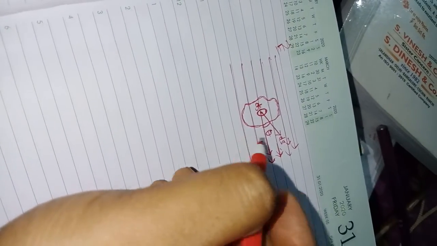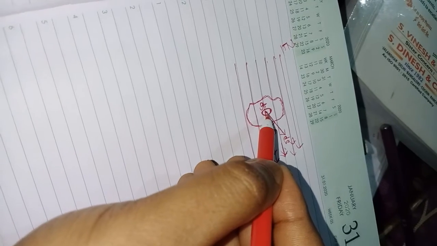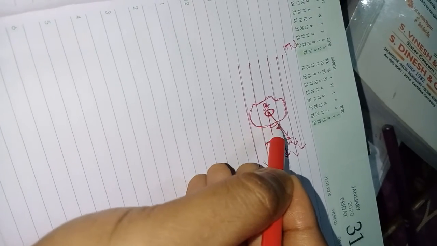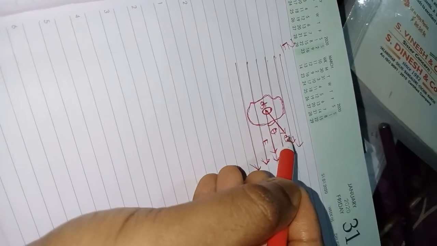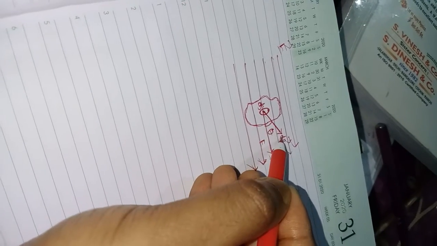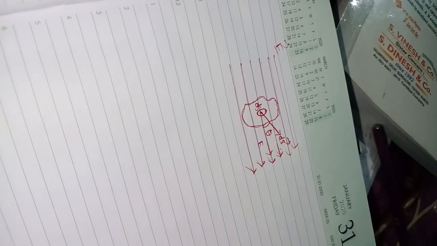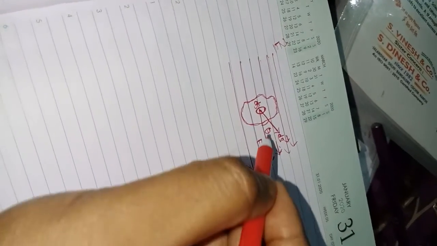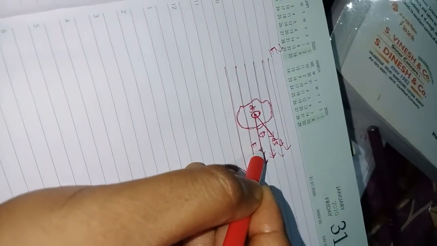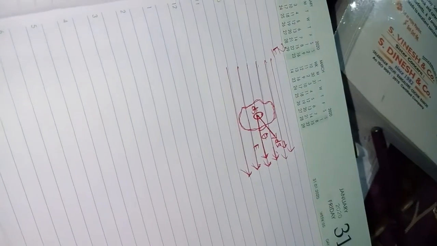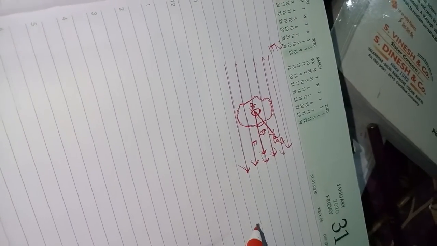What is the direction of the area vector? Normal to the surface area. This is the ds vector, the direction of the area vector. Suppose this area vector makes an angle theta with the electric field.